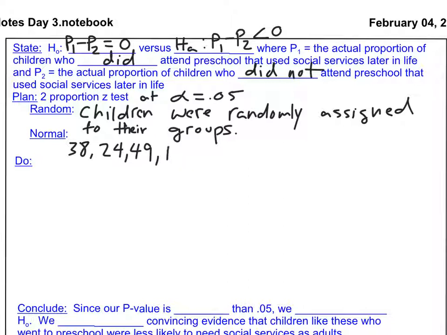Here it's a little bit closer, but we're good to go. Random condition is met. All right, so 0.61 minus 0.8, that would give us a statistic of negative 0.19.